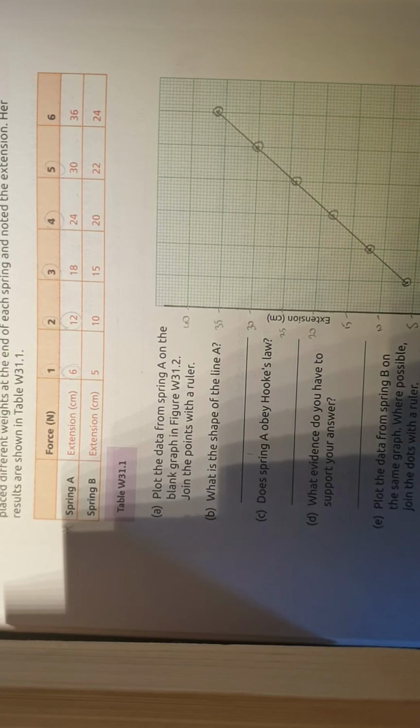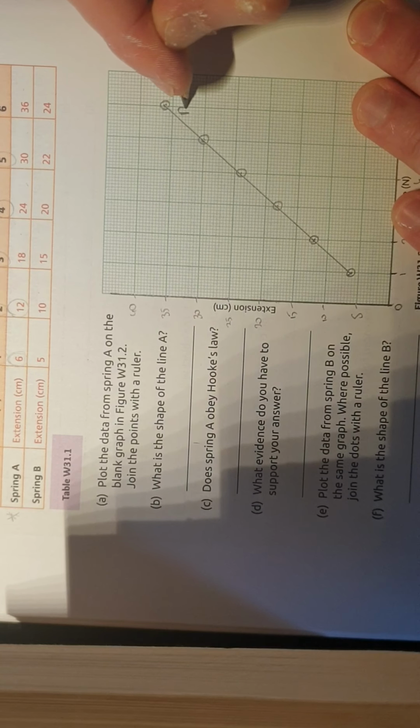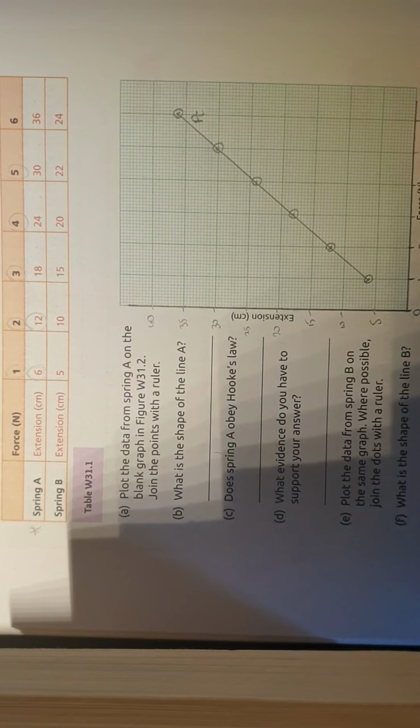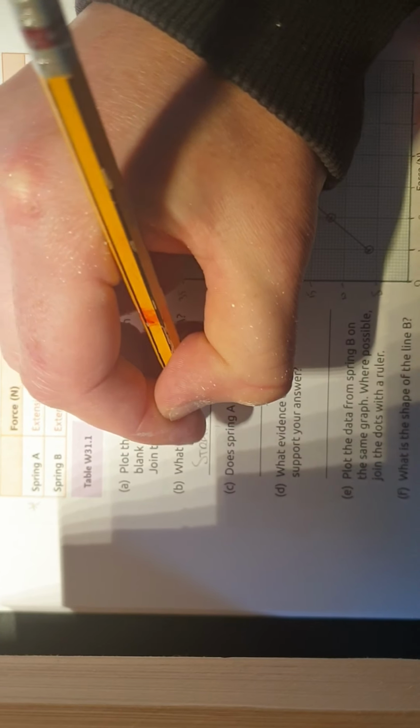What the question says then, it says, what is the shape of line A? And this is line A. This is the one we're after drawing here. So I'm just going to label it as A. So what is the shape of line A? The answer is it's a straight line.